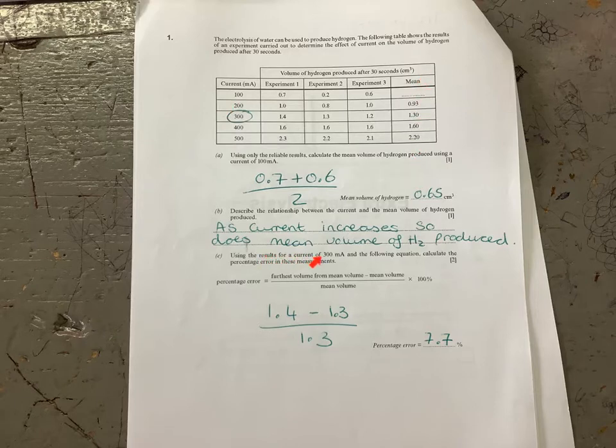Using the results for the current 300 mA and the following equation, calculate the percentage error. They will give you this equation if they want you to calculate percentage error. Furthest volume from mean volume, you could have gone either way, either 1.2 or 1.4. Take away the mean volume, divide by the mean volume, percentage error. If you'd have done 1.2, you would just get a minus, so there's no issue with that.